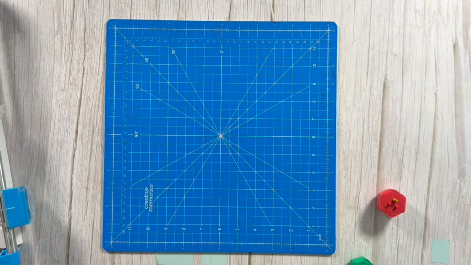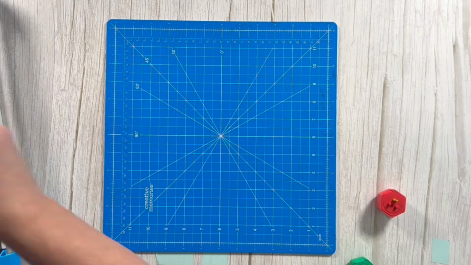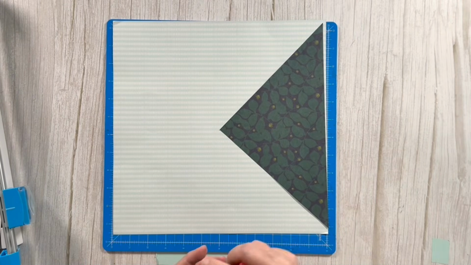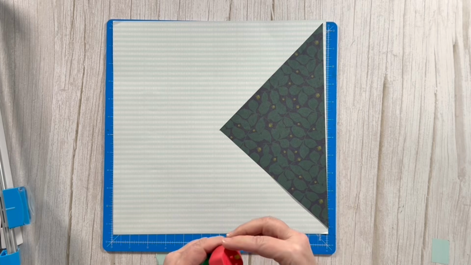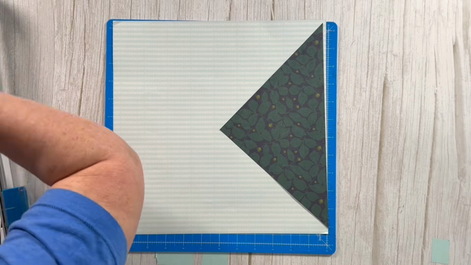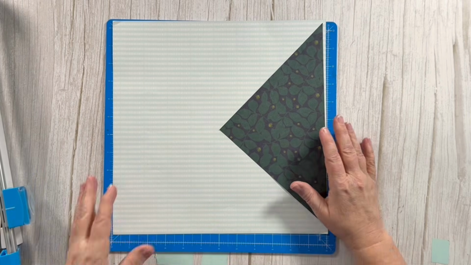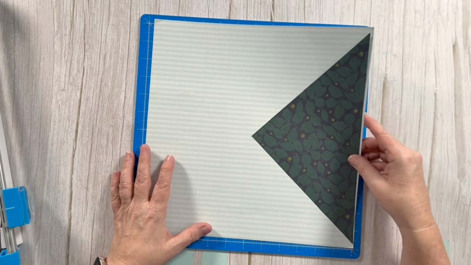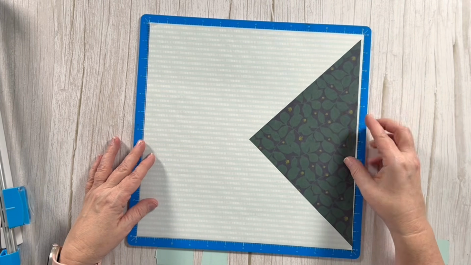So let me move my circles out of the way because we're done with the circles. And let me bring my paper back in. Let me move my blades out of the way. I have cut myself with these blades, so be careful and make sure when you're done using them to cover them up and put them away, because I have caught myself doing that. All right, so I can bring this back in.